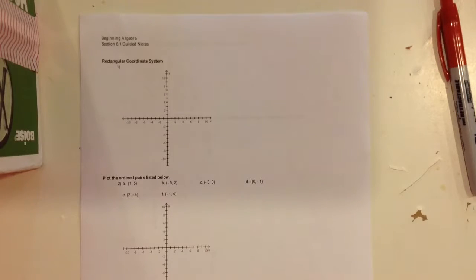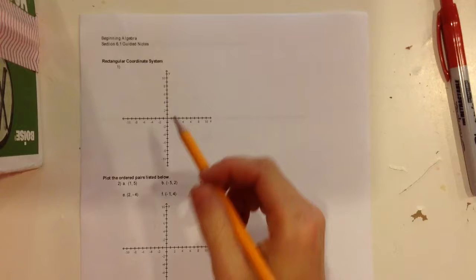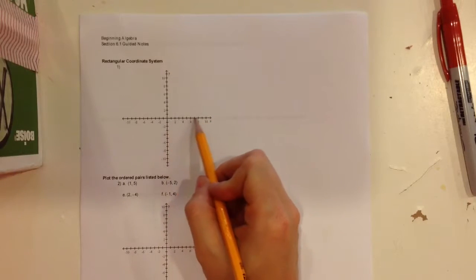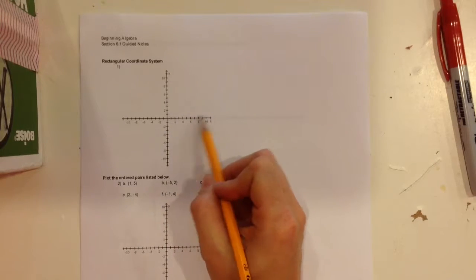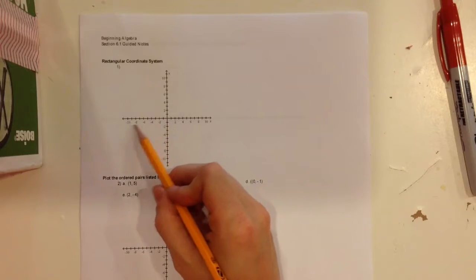All right, these are your last two sections, 6.1 and 6.2. And 6.1 is just getting you acquainted with the coordinate system. And I want you to really look at your graph that you have in your paper. Notice that you have positive numbers to the right on the x-axis and negative numbers to the left.